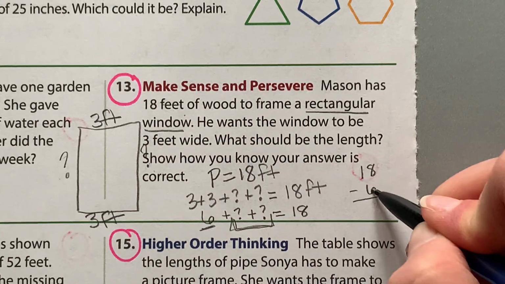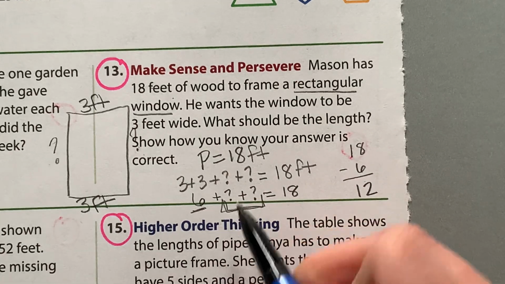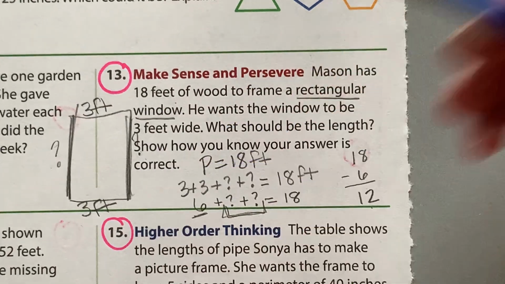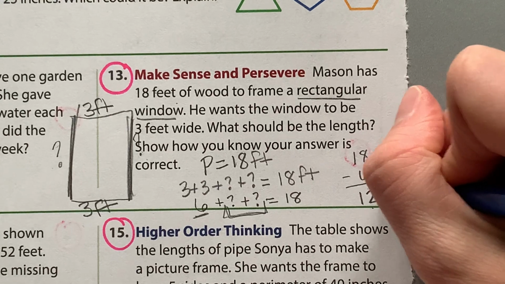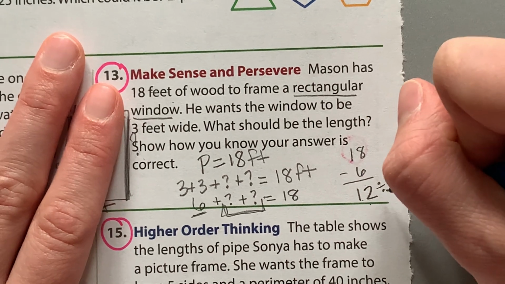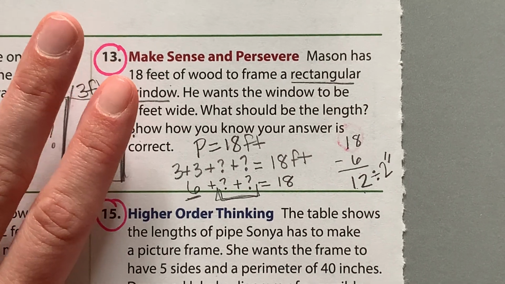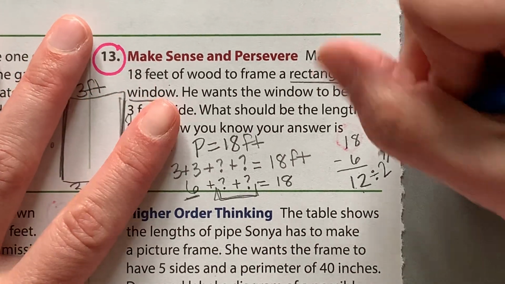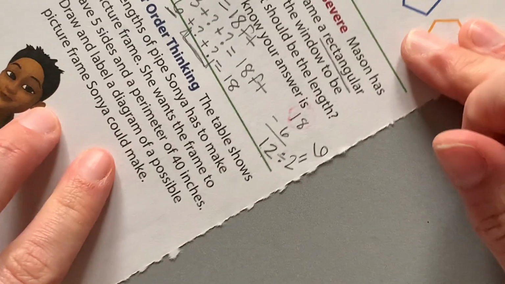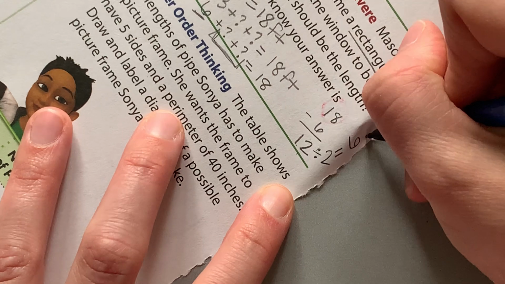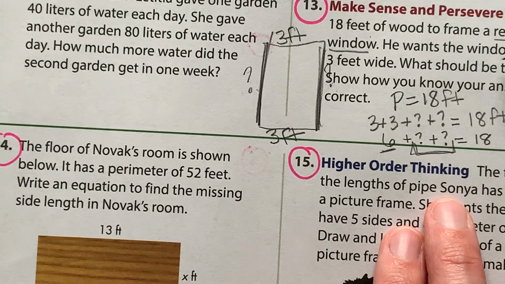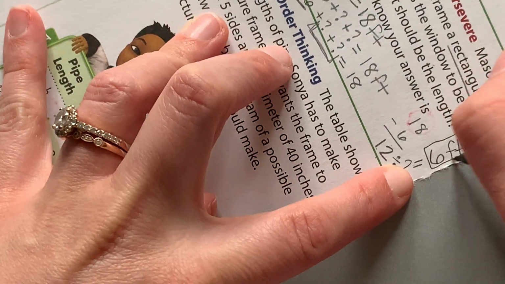18 minus 6, 8 minus 6 is 2, and then I have a 1. Now remember 12 is what I have here, but that's for this side and this side. So now what you have to find is what is 12 divided by 2. Two groups of what make 12? Two groups of 6. So, sorry, I shouldn't have done it that way. So 6 feet is what each of these question marks equals. So what should the length be? 6 feet should be the length.